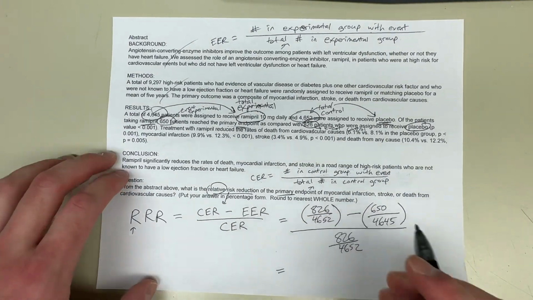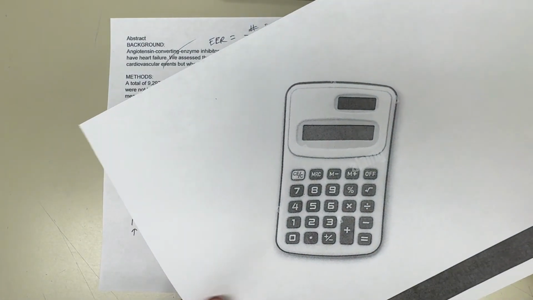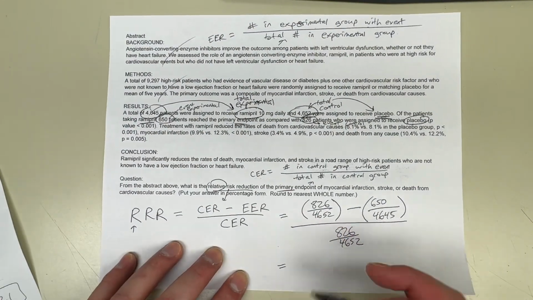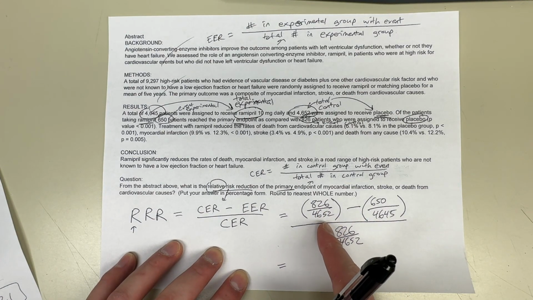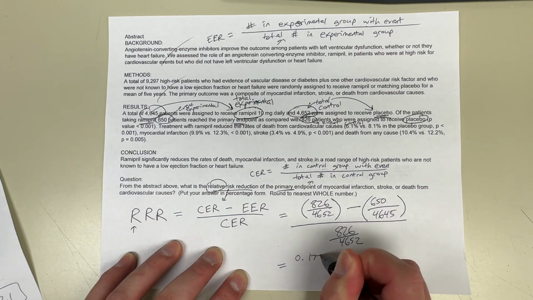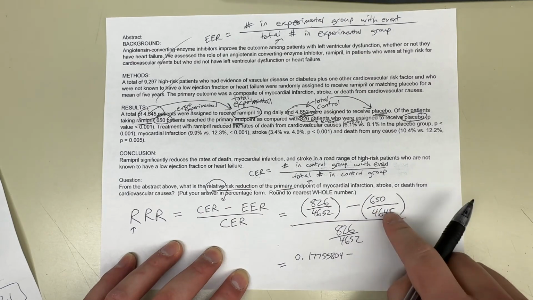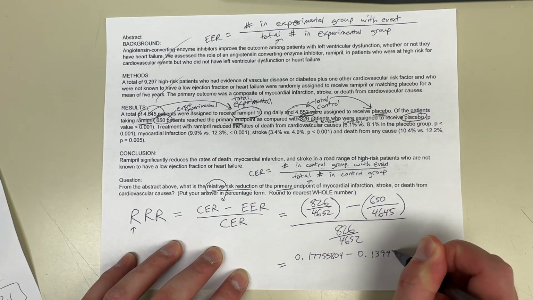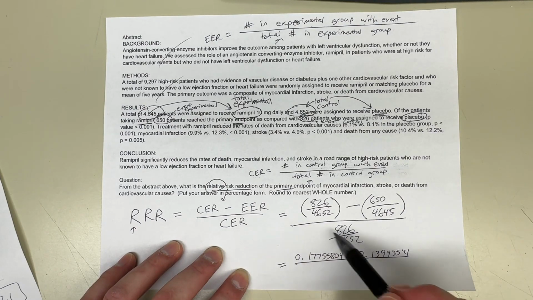So when you solve for that, you're going to get a really basic calculator like this to enter your calculations, so you have to calculate them individually. So 826 divided by 4,652 equals 0.177555804. And then enter this number in your calculator, 650 divided by 4,645, that equals 0.139935541. All divided by the denominator, the CER, which is the same as up here.